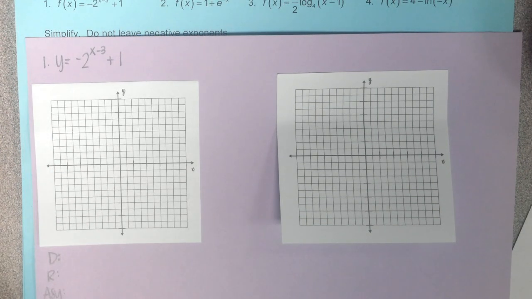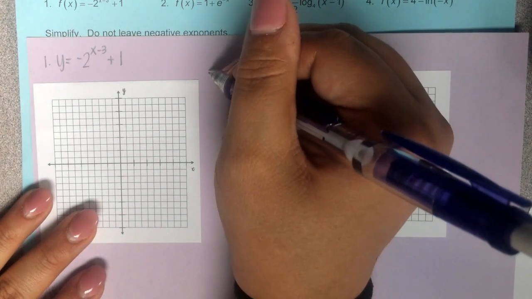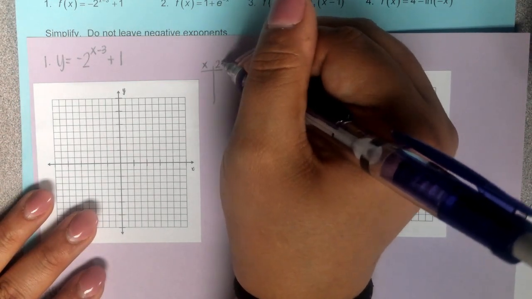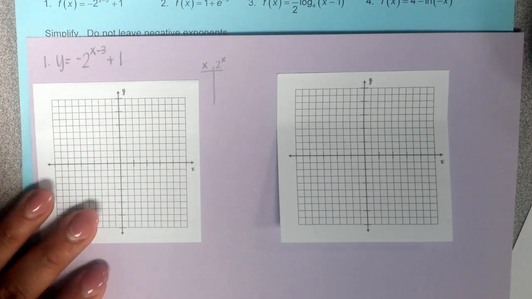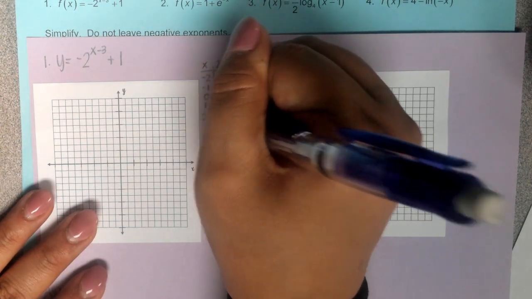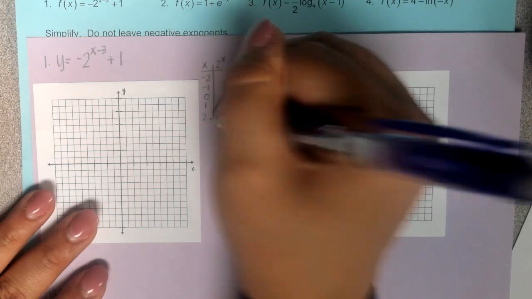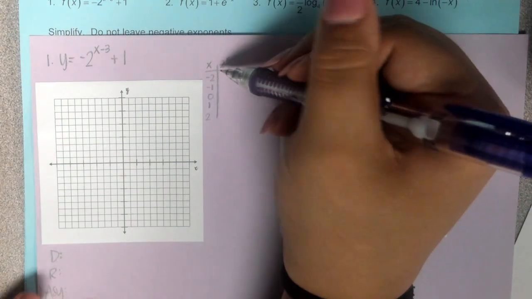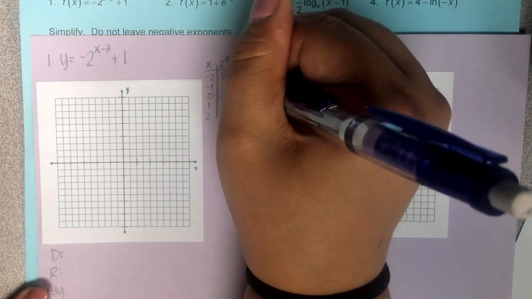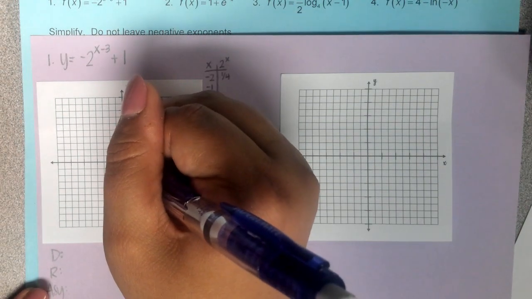Are y'all okay with that? Okay, what is my parent function here? Y'all agree it's just 2 to the x? So I'm going to do negative 2, negative 1, 0, 1, 2. Okay, you're going to have 2 of these on your test tomorrow. So what is 2 to the negative 2? 1/4. So negative 2, 1/4.